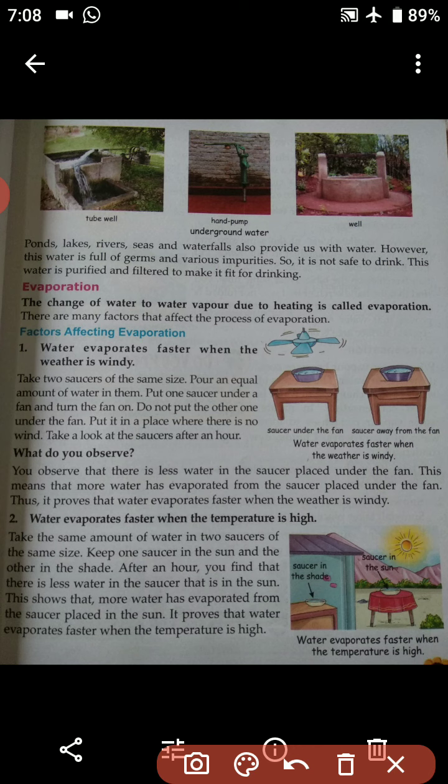So students, we have already started our chapter 5, that is sources of water. We also came across different sources of water, and we came to know that rain is the main source of water on earth. So students, today we are going to start with the next topic, that is evaporation.